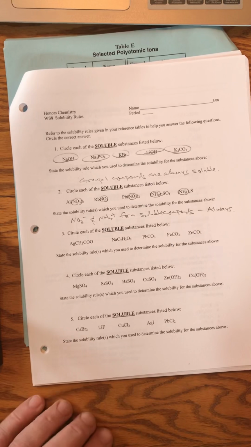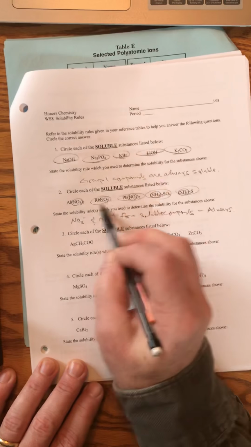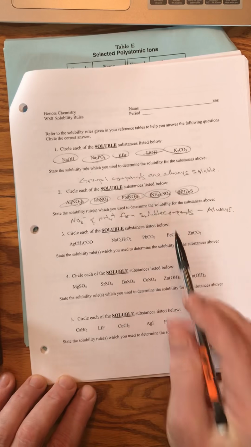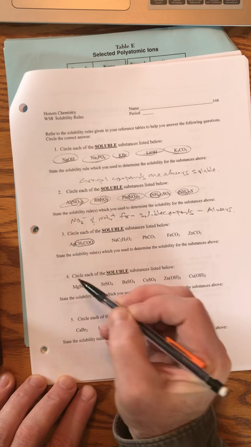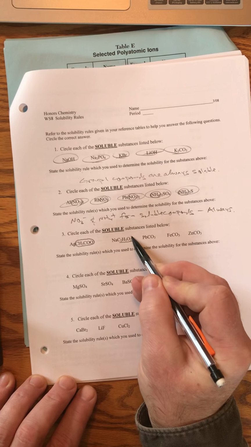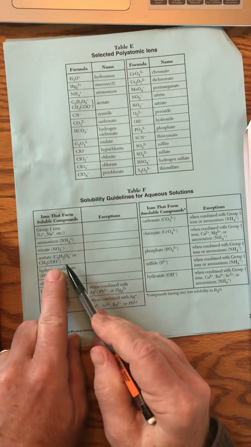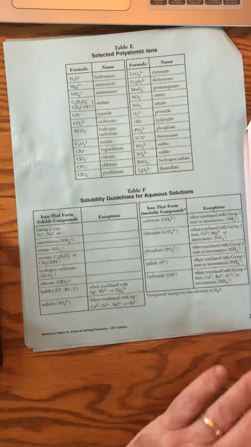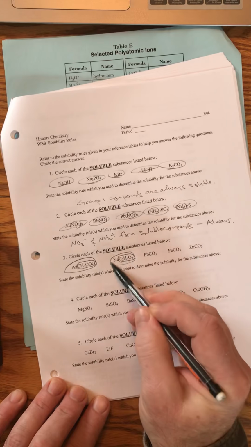Number 3. So all of these will be circled as well. These are all soluble. Soluble substances here. Here's acetate in one variety. Here's acetate in another variety. Acetate, always soluble. So yeah, I'm going to circle the first two for sure.